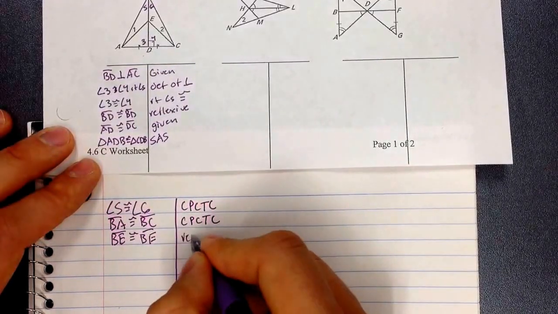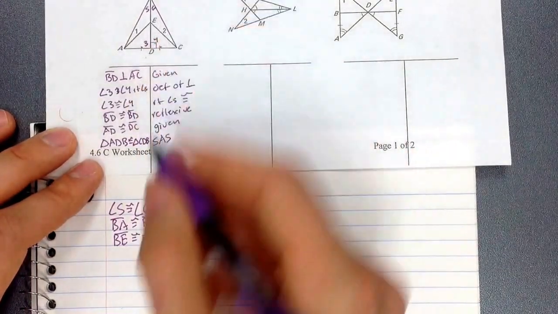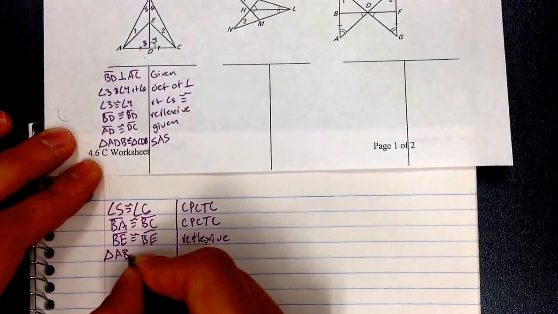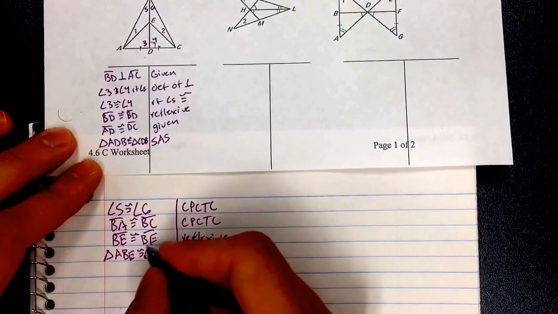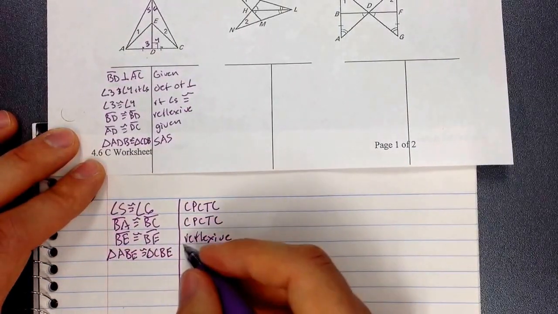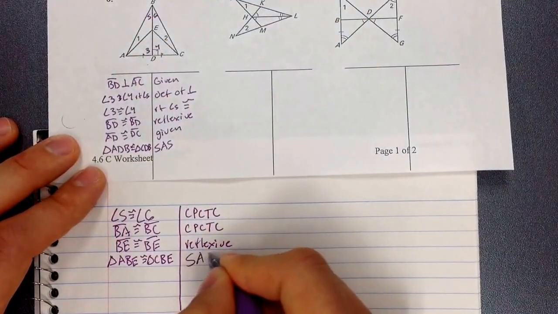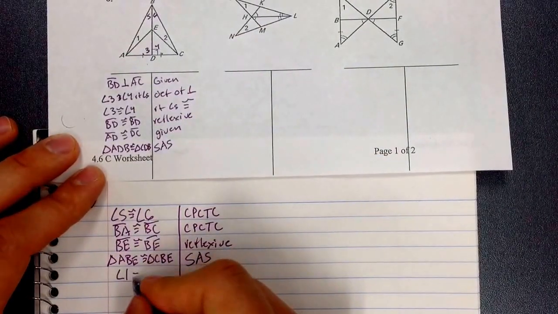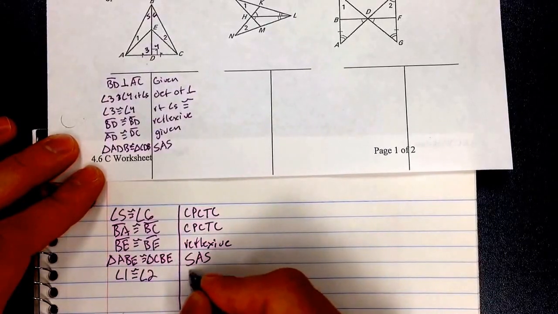And that's going to be reflexive. And now I can grab this little triangle and this little triangle and call them out as congruent. So I'm going to go triangle ABE, and it's going to be congruent to triangle CBE. And that's going to be side, angle, side. From there, angle 1 and angle 2 are a simple CPCTC away from victory. Boom!